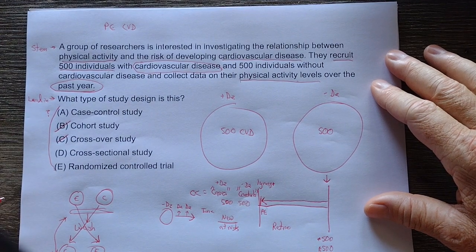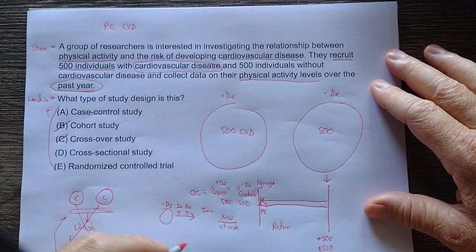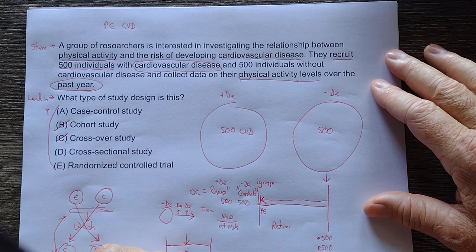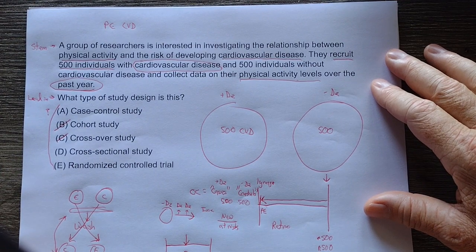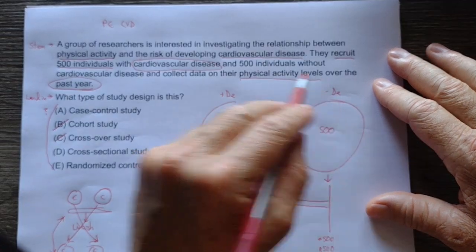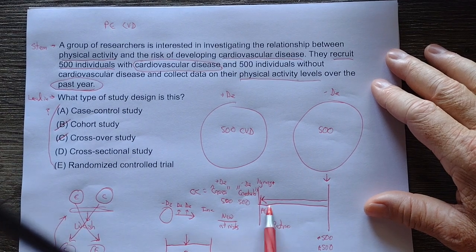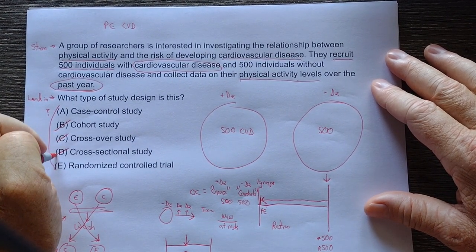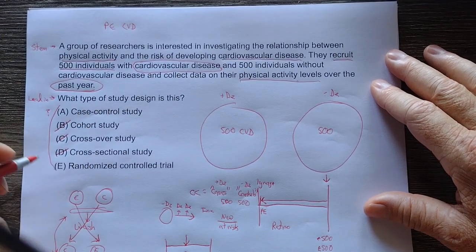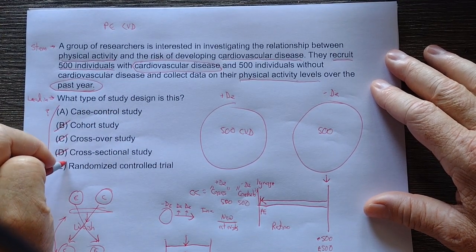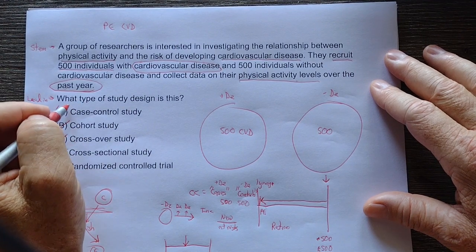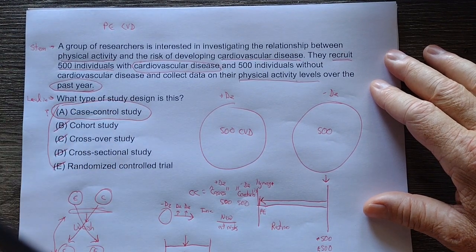Cross-sectional, is this at a specific time? So cross-sectional, remember, is at a specific time. So all data is collected here at a very specific time. This says activity levels over the past year, so that is not happening. So this is not a cross-sectional, and I didn't hear anything about randomization. So an RCT is out, and I hope you understand that case control study is the most likely answer.